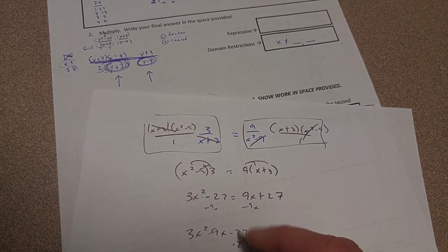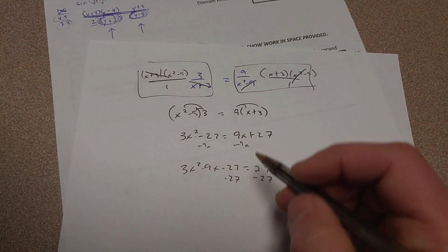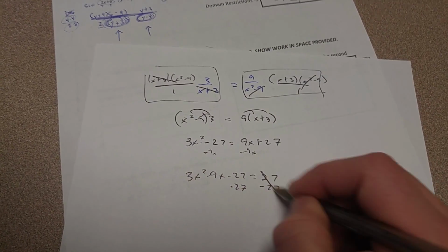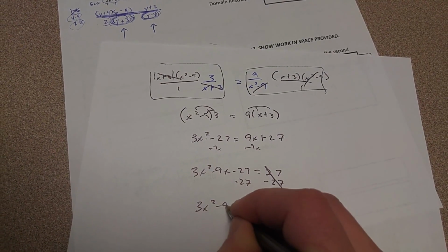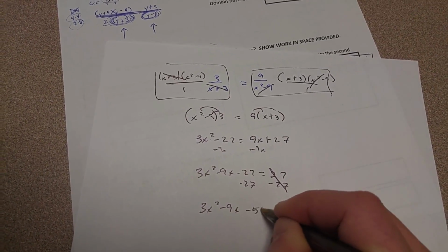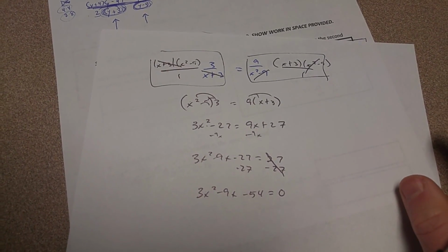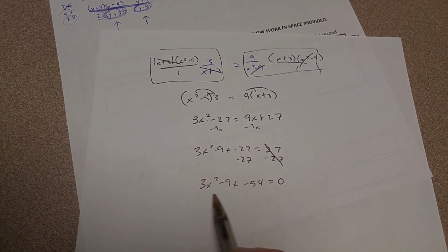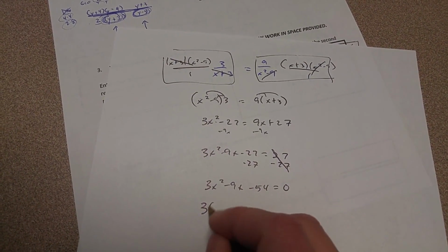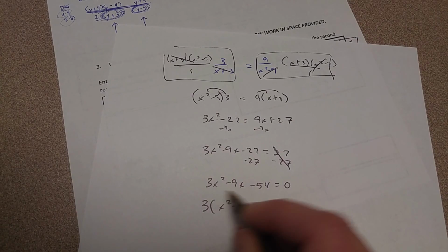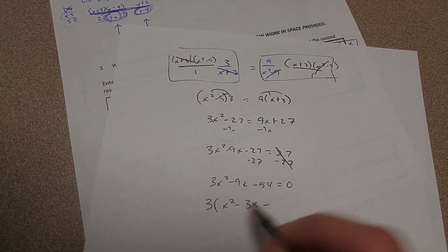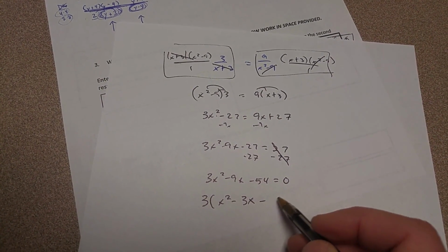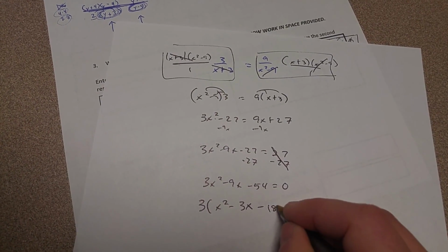And when I subtract, a couple people were getting 0 here, but when you subtract negative 27 with another negative 27, you get negative 54. So now I have to factor this. I'm not sure if you can see it or not, but there's a GCF here, so I'm actually going to pull a 3 out of everything. And that leaves a 3x here, and then 3 times 6 would be 18, so this is 3 times 18.